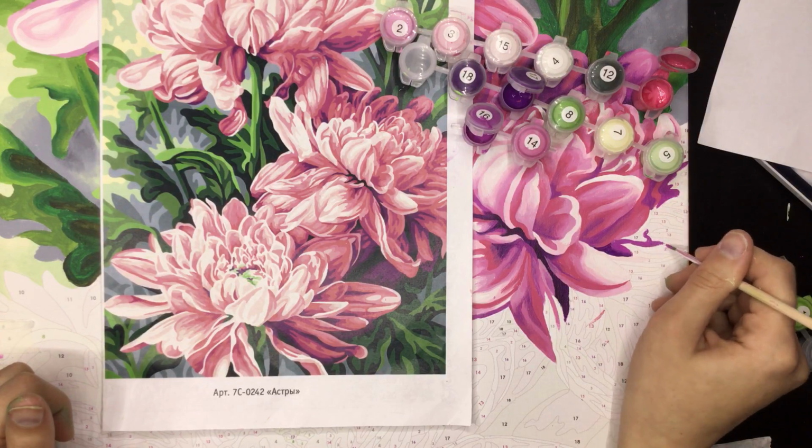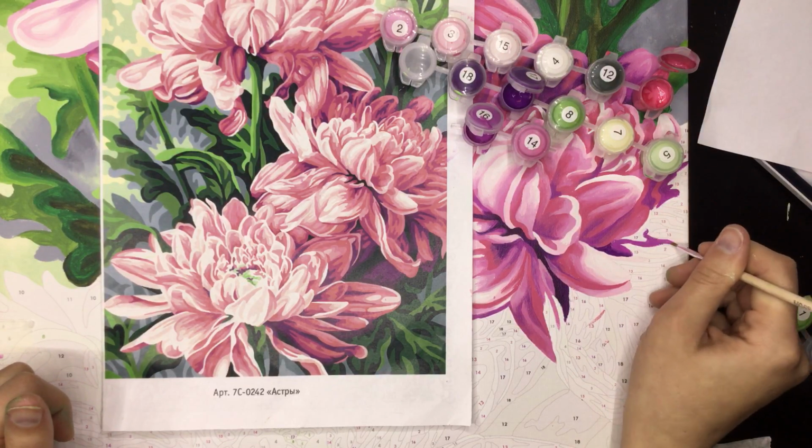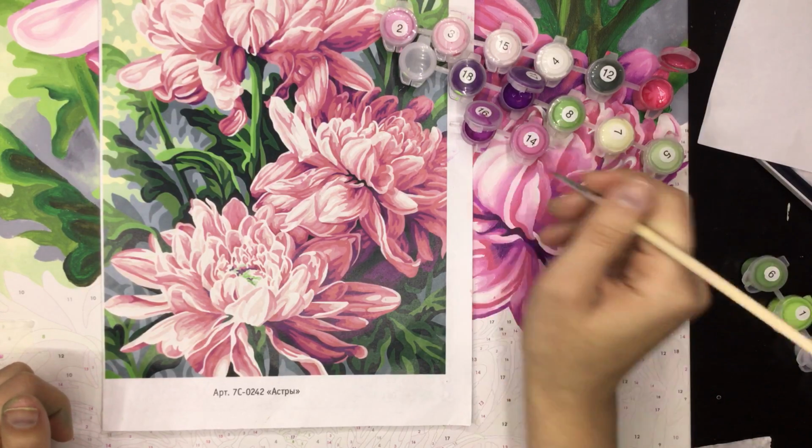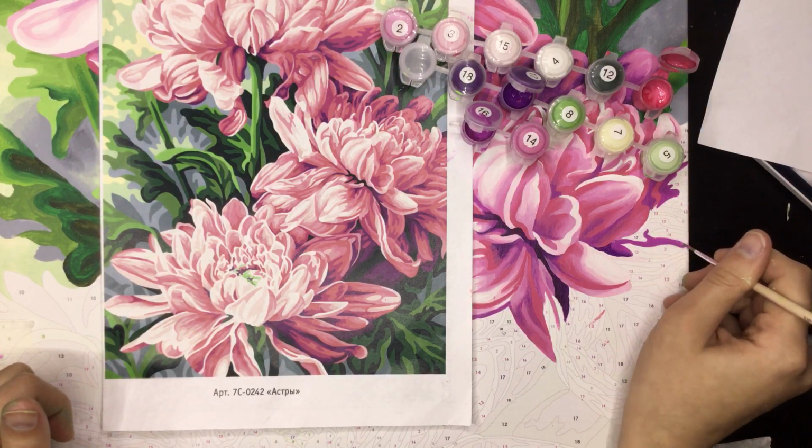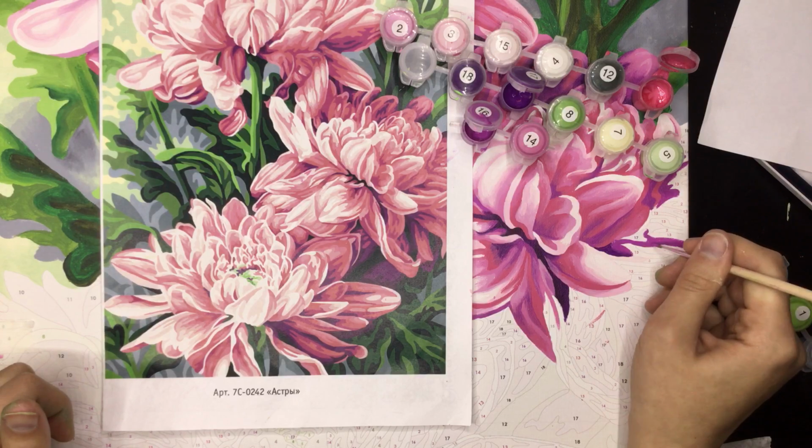Aster, in the language of flowers, means different kinds of love.